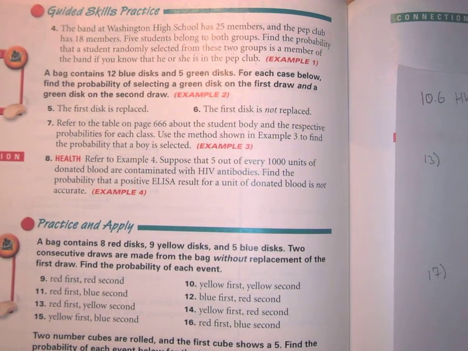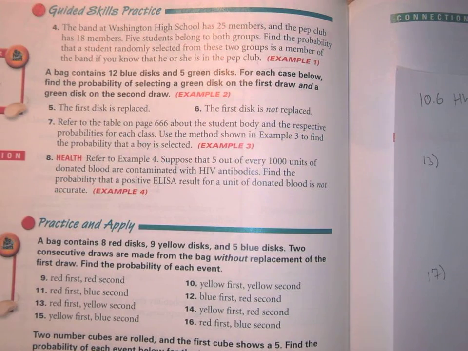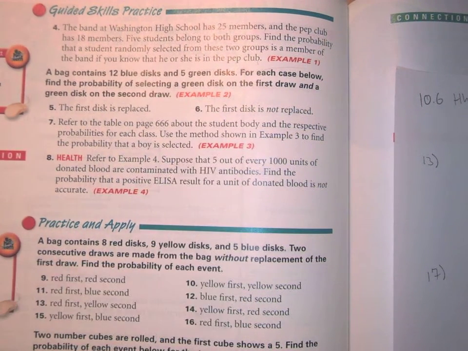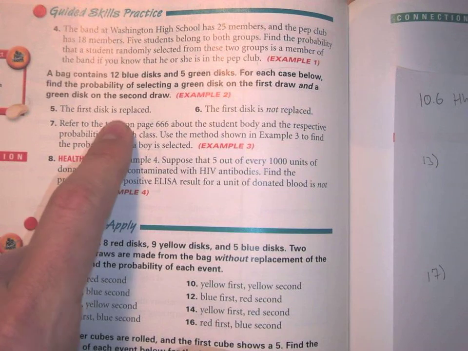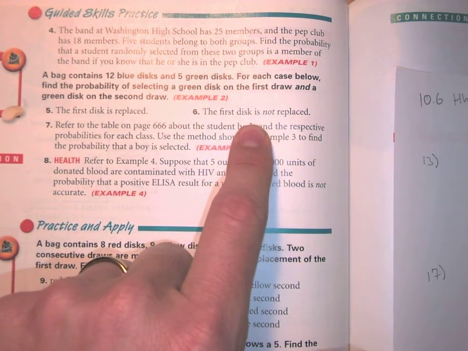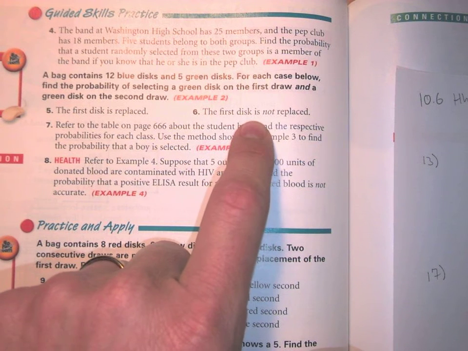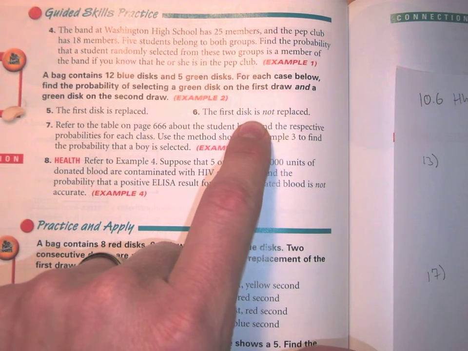Okay, 5 and 6 go together, so we have a bag containing 12 blue discs and 5 green discs, which is 17 total, so the sample space is 17 for the first pick. For each case below, find the probability of selecting a green on the first and then a green on the second. Okay, so in the first scenario, the disk is replaced, right? Which means that this is an independent scenario. In the second one, the disk is not replaced, which means the second draw is dependent on the first draw, which means the second draw is going to have a different sample space, and there's also going to be a different number of ways to choose green disks, because you're going to have one less green disk to choose from if you've already chosen one.